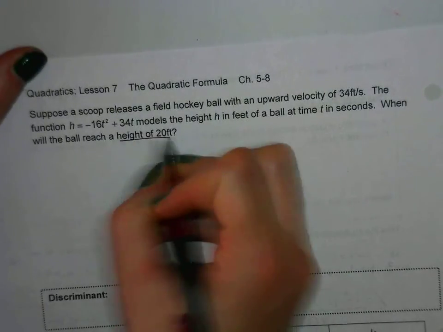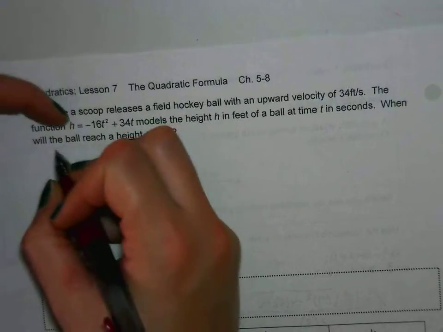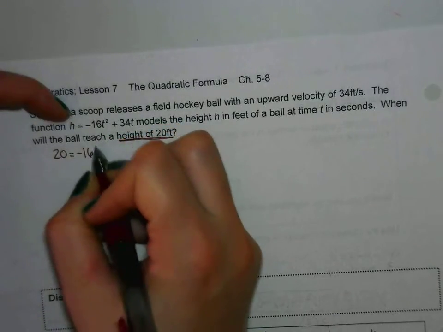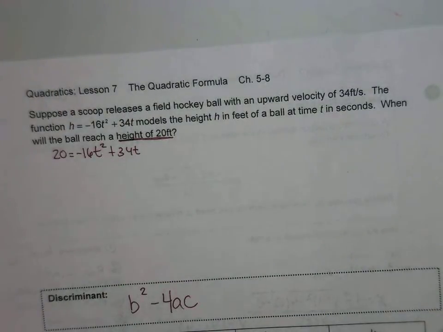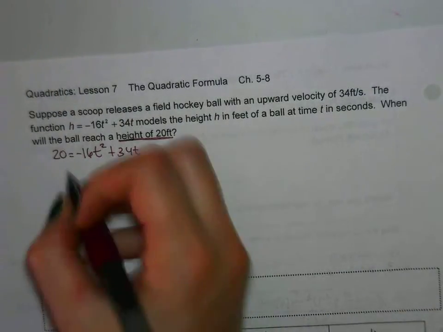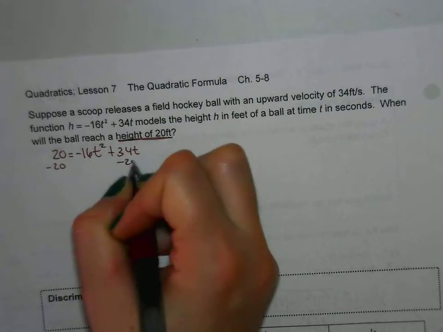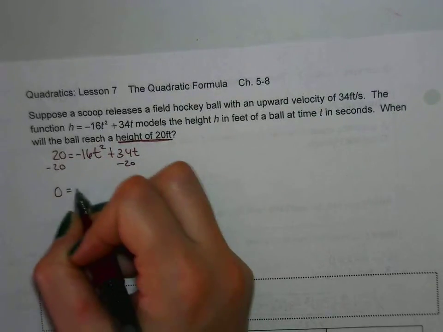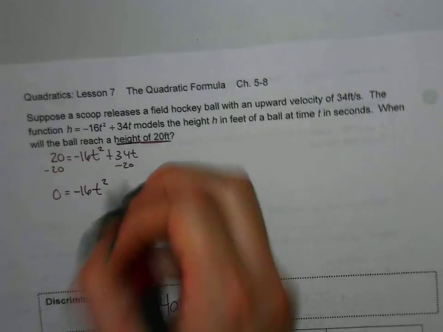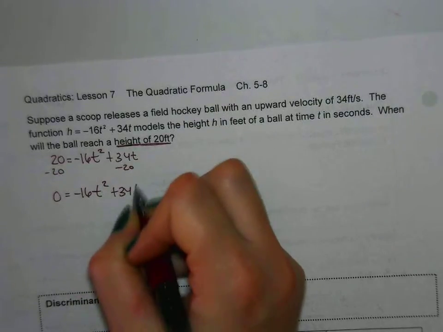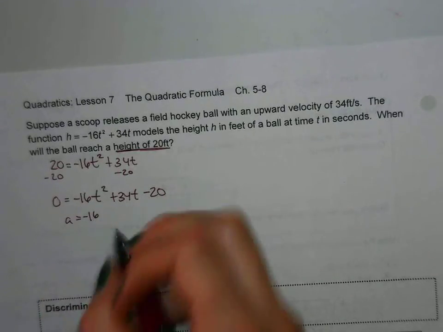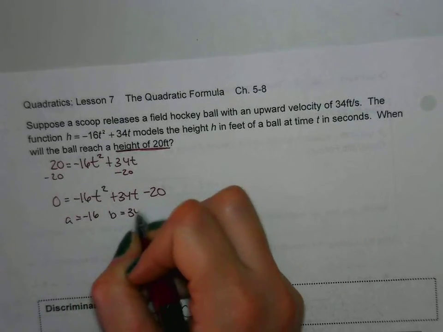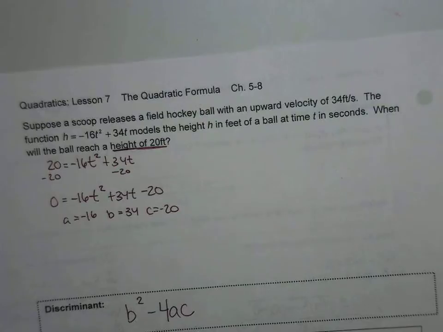Since we want to know when it will reach a height of 20 feet, we can plug in 20 for our h. So when we go to solve this, we're going to subtract 20 from both sides. So we have 0 equals negative 16t squared plus 34t minus 20. So our a equals negative 16, our b equals 34, and our c equals negative 20.